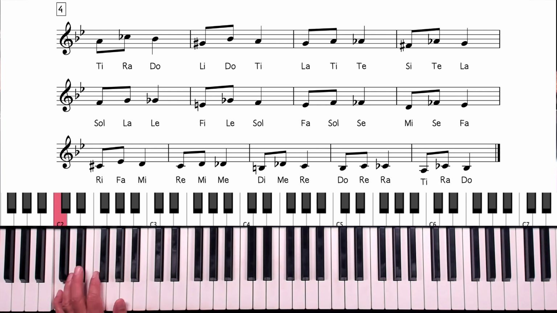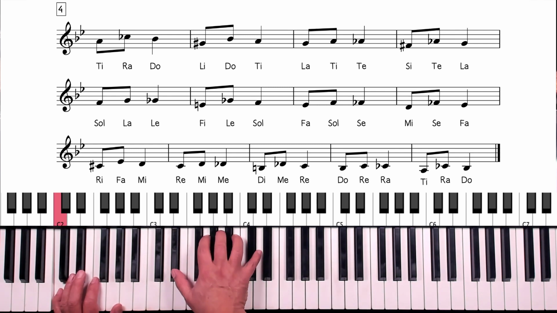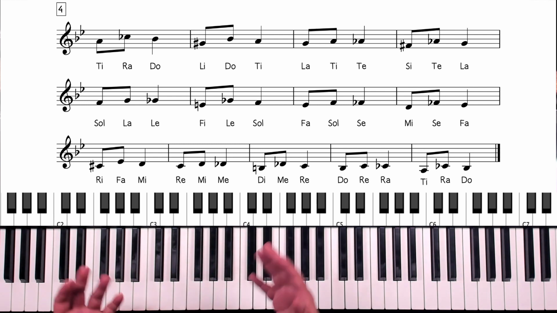That's why I love to use solfege, in this case movable Do. I don't use fixed Do anymore. I haven't used fixed Do since I left the National Conservatory. I have my reasons, and I want to talk about that.